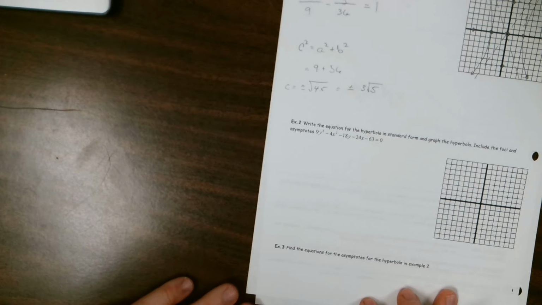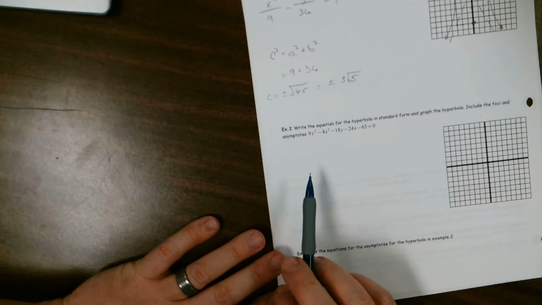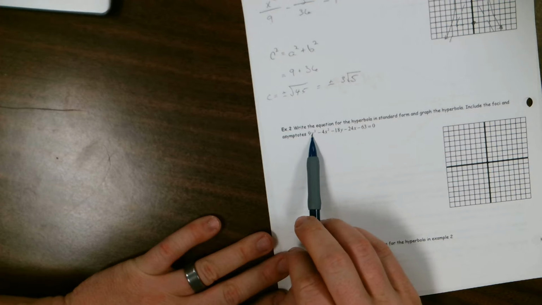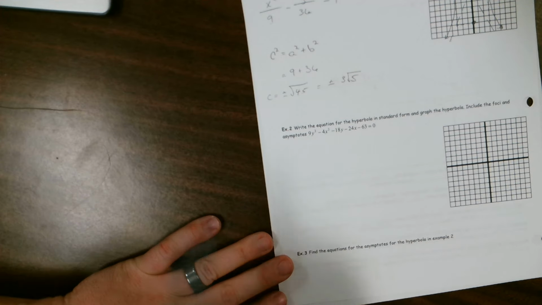Perfect. So jumping down to the next one, we can automatically see it's going to be a hyperbola, other than the fact that the question states that. But we have a y squared term, we have an x squared term. One is positive, one is negative, and different horizontal and vertical stretches. So that automatically is telling us, hey, it's hyperbola time.